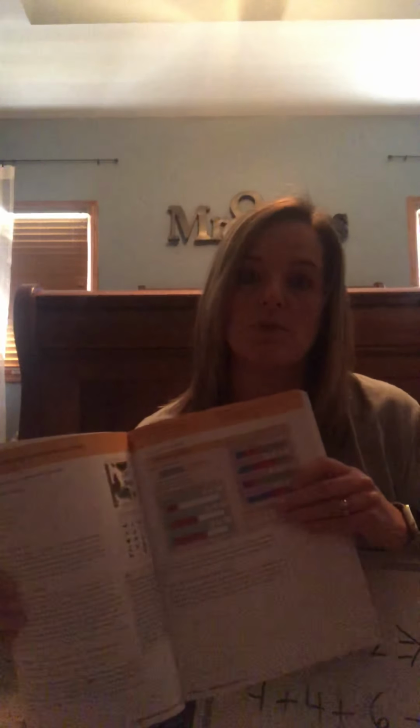Your assignment is on your sheet, but it's pages 282 and 283. You will not need to worry about doing the third page. We're just going to stick to the two main pages. By all means, if you feel like you want to do extra work, you can do the third page, but I'm not asking you to, okay?